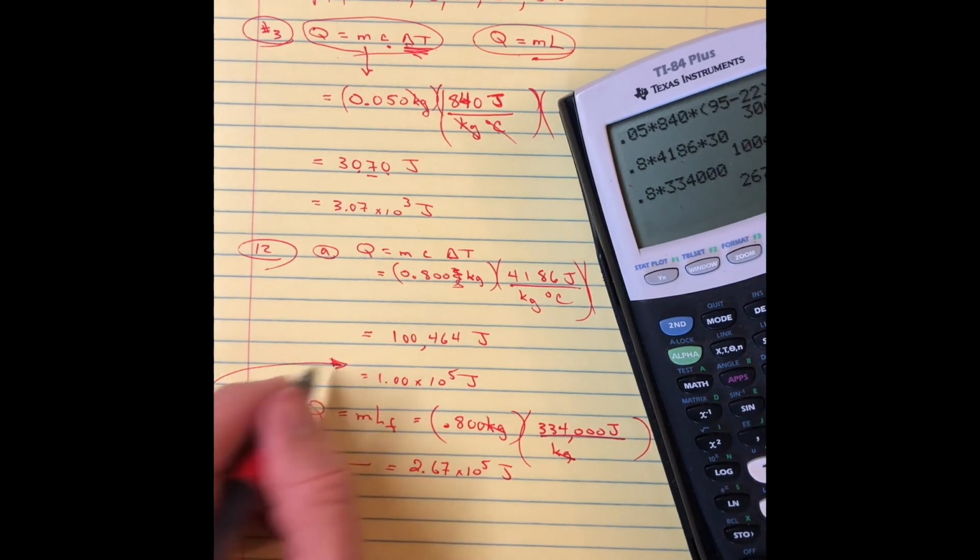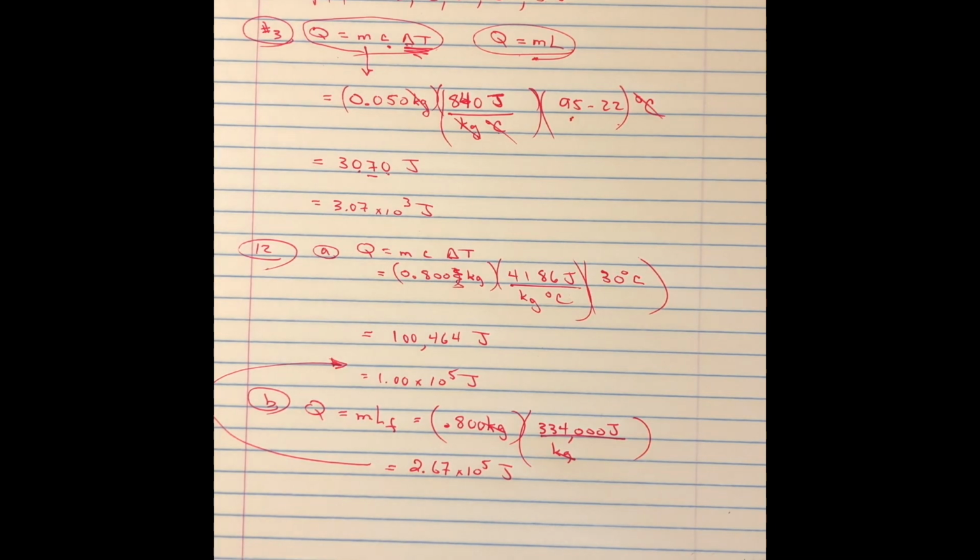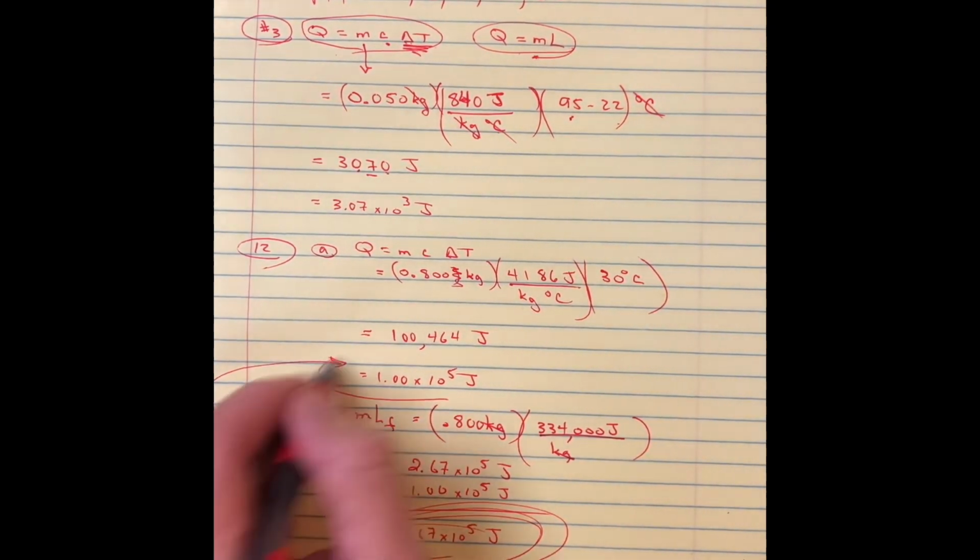And so notice how much more energy it is to just melt the ice compared to warming it up. I mean, it would be 2 2/3 times more to melt the ice than to just warm it up. And that's not even counting warming it up. Let me check with B here. B says, how much energy is required to first melt it and then raise its temperature? Okay. So let me add to that the 1.00 times 10 to the 5, now that we have to also warm it up. So there would be 3.67 times 10 to the 5 joules total. The first 2.67 is to melt the ice or break the bonds, and then the other part is to warm it up. And so that is a lot more energy than that.